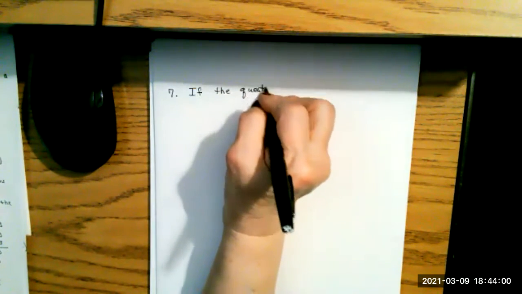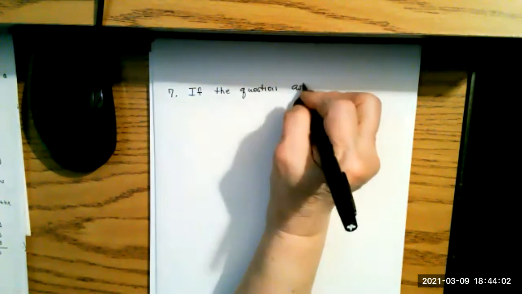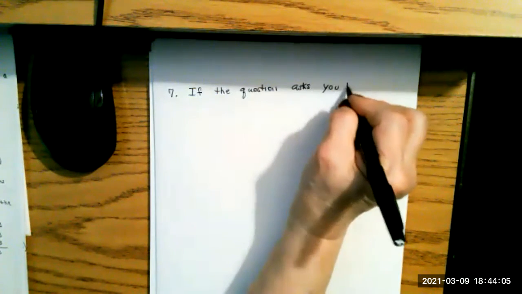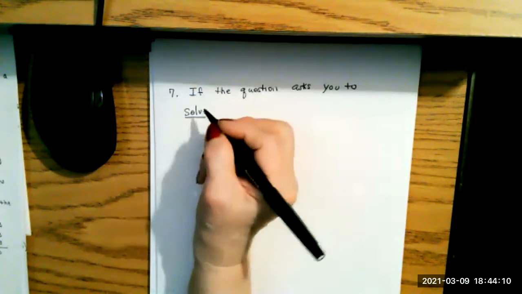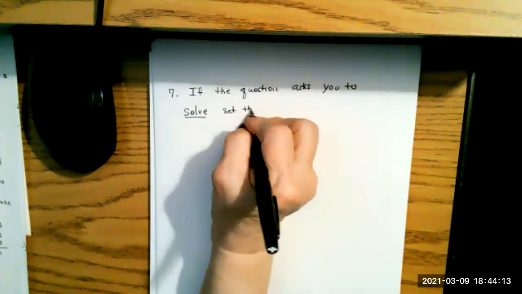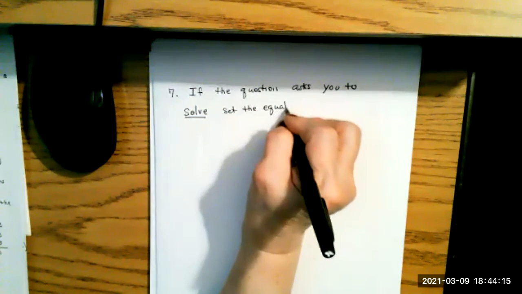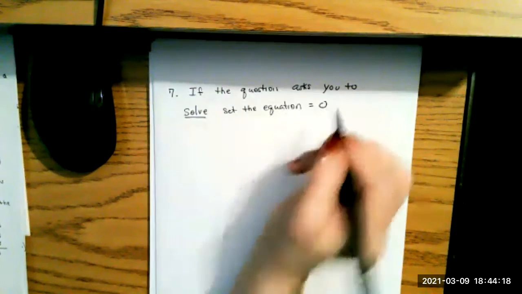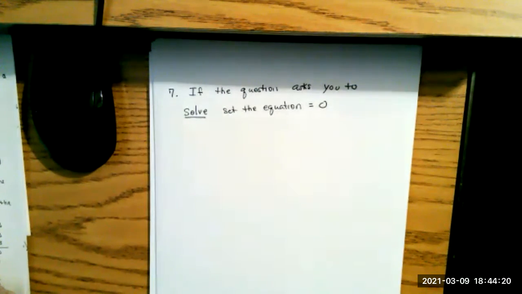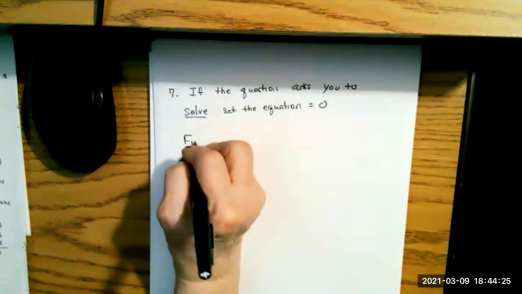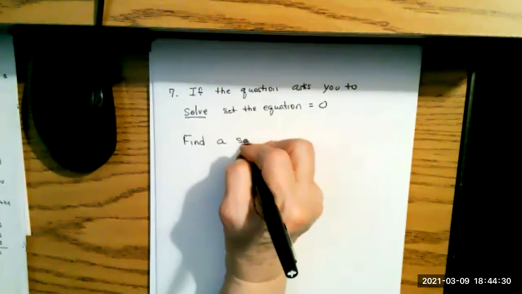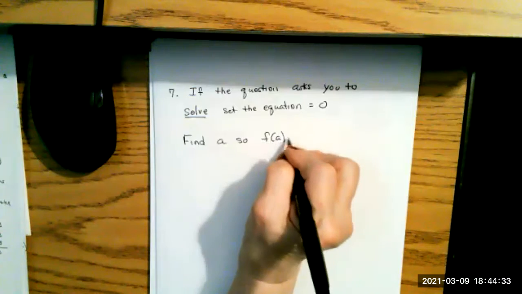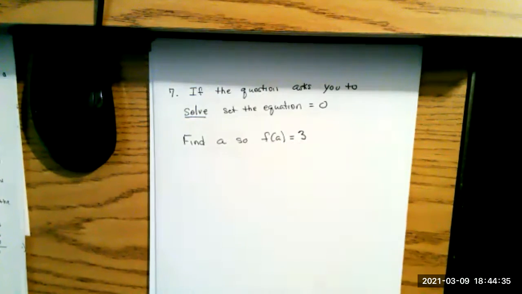If the question asks you to solve, set the equation equal to 0. Okay? So this one's the verbiage on this, and it's a little bit hard to understand. Find A, so f of A equals 3.